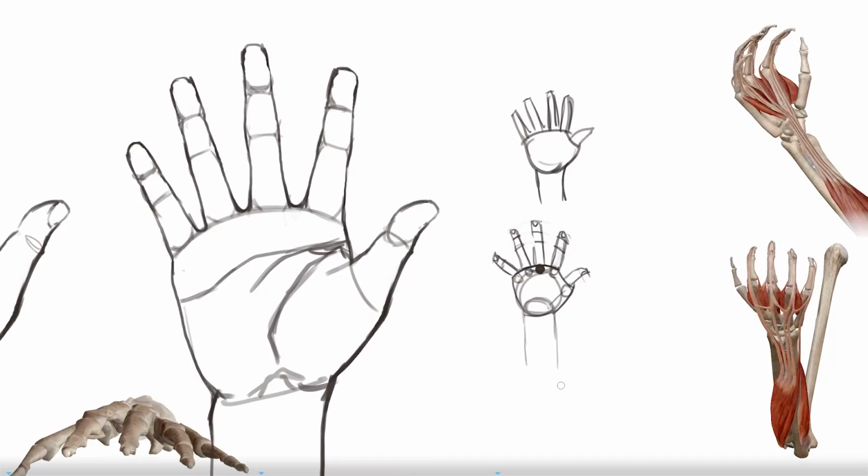Now let's move on to something a little bit more challenging, which is going to be drawing the hand in different poses and in 3 dimensions. So right now it's been pretty flat, so more like 2D, more like 2 dimensions. Now let's add a third one in there and see what kind of volumes we're playing with here.